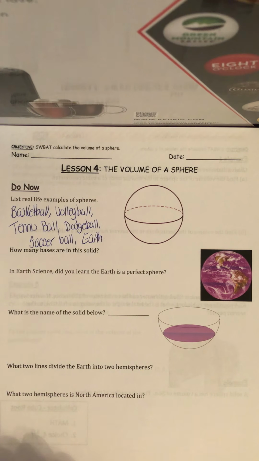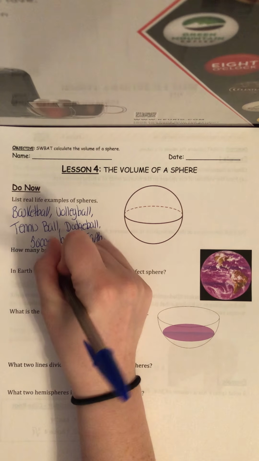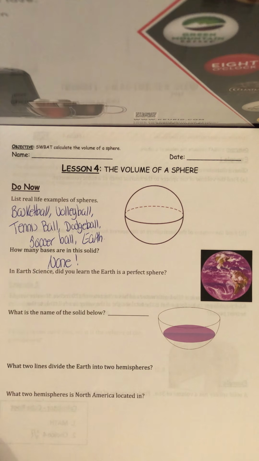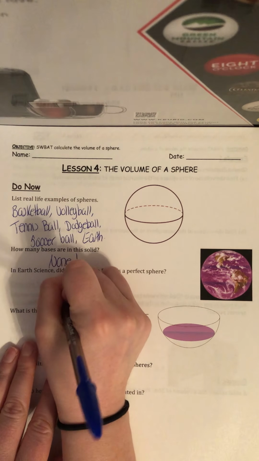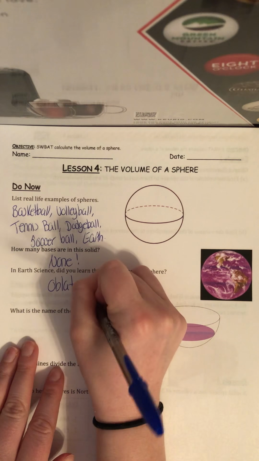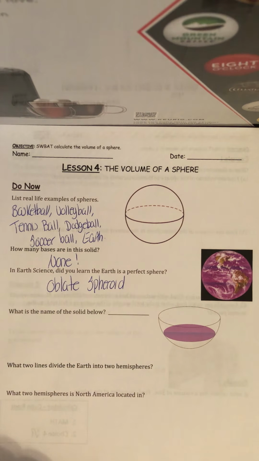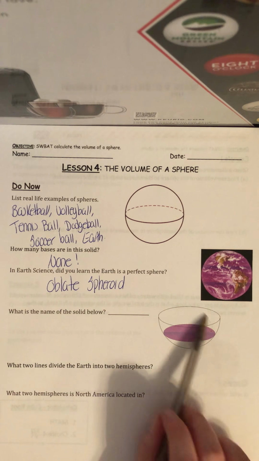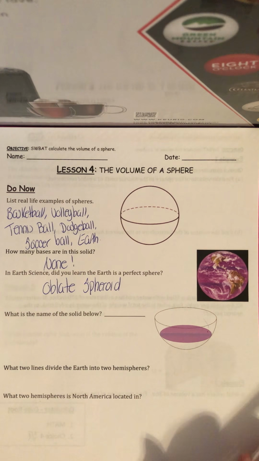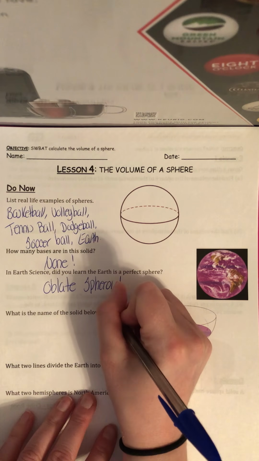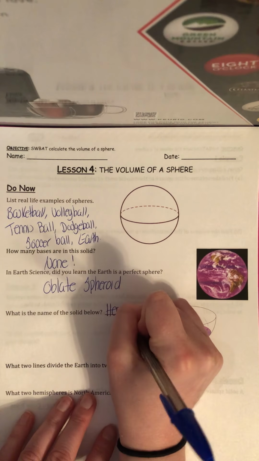So it says, how many bases does a sphere have? None. Zip. In earth science, did you learn the Earth is a perfect sphere? Of course you did. You learned that it's not a perfect sphere, it's an oblate spheroid. Okay. Then it says, what's the name of the solid below? This shape doesn't look like the full Earth, it looks like half of it. So that would be a hemisphere.